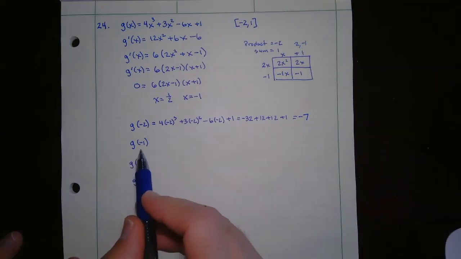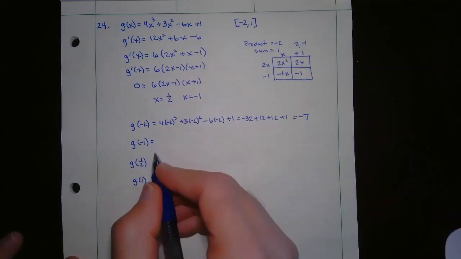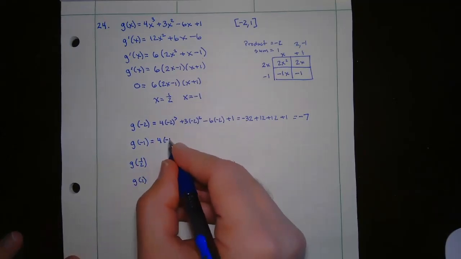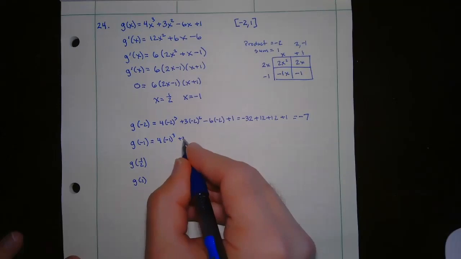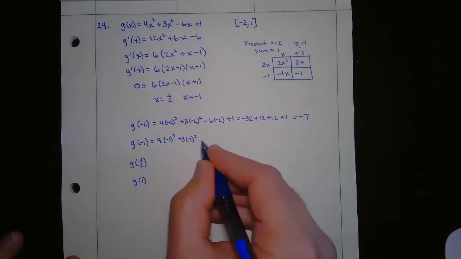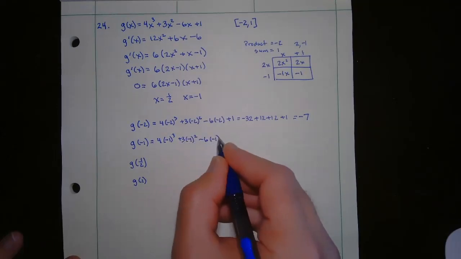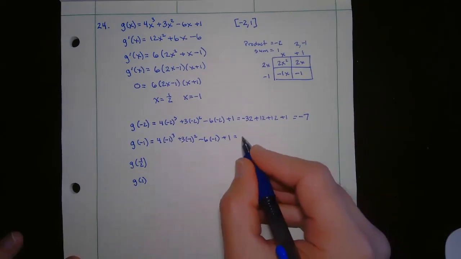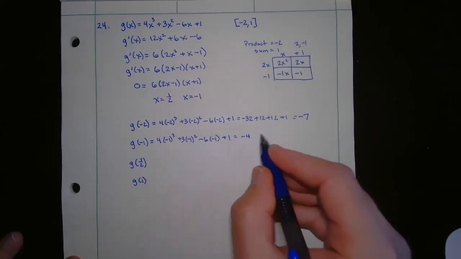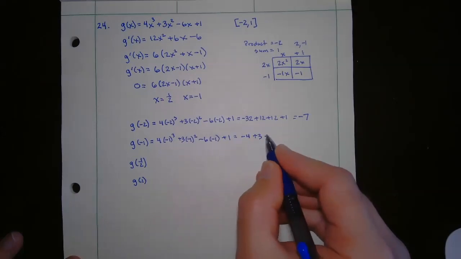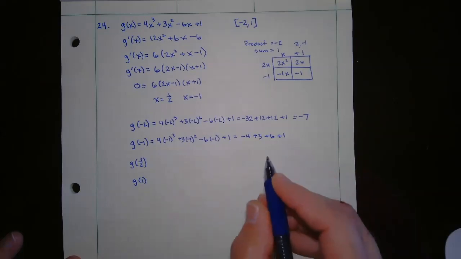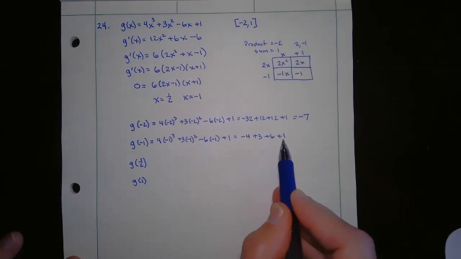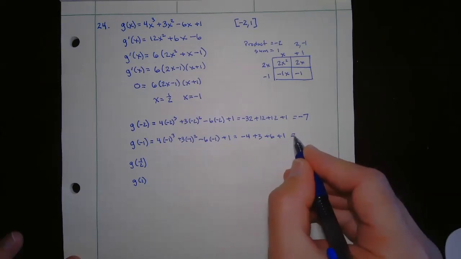And then g of -1, that would be 4 times -1 cubed plus 3 times -1 squared minus 6 times -1 and then plus 1. Okay, so this would be -4. This would be plus 3 plus 6 plus 1, right? So these two together make -1, with this one cancels, and so you're left with 6.